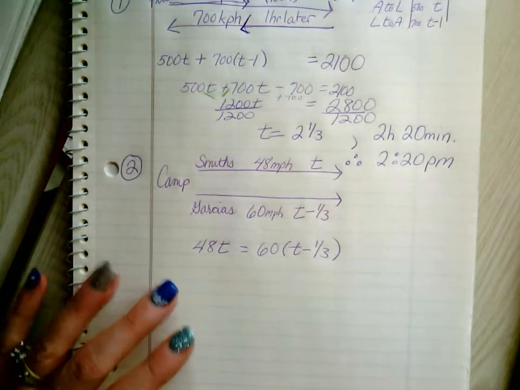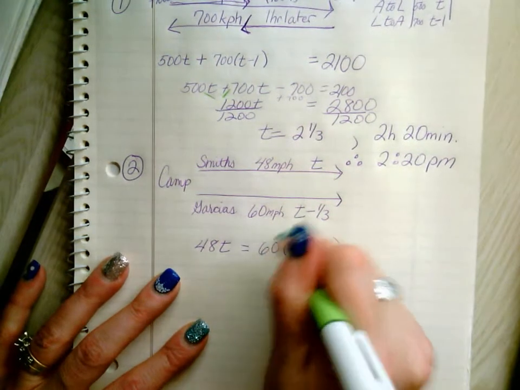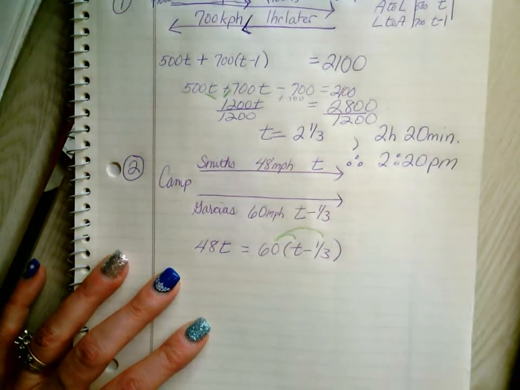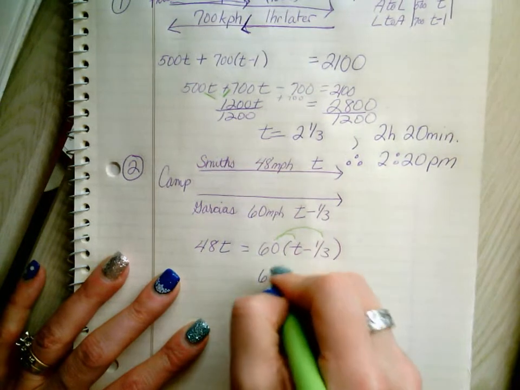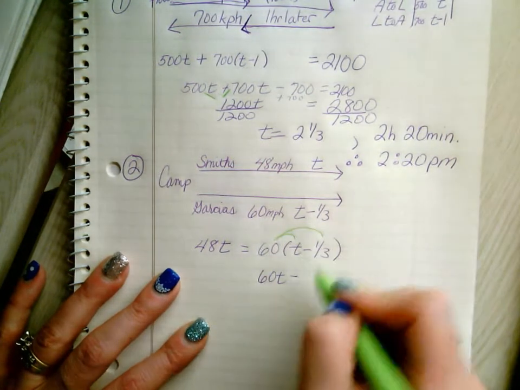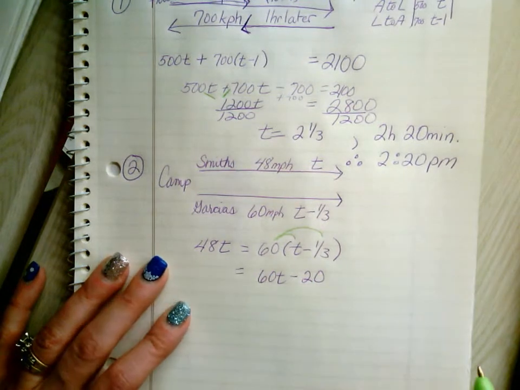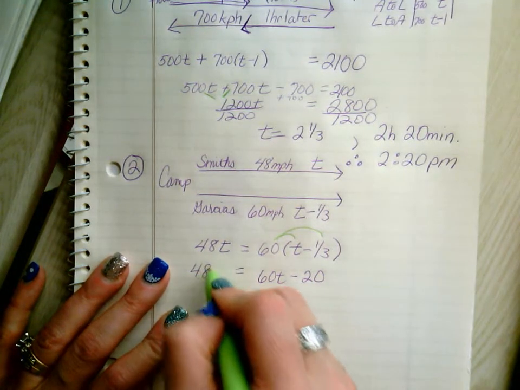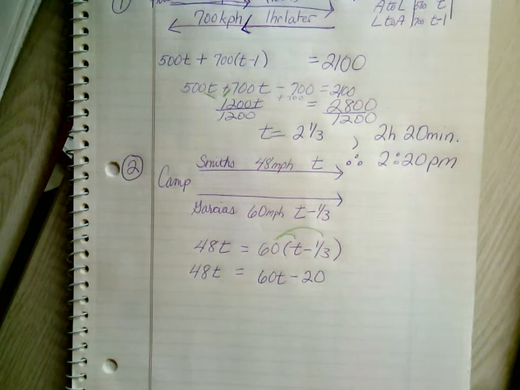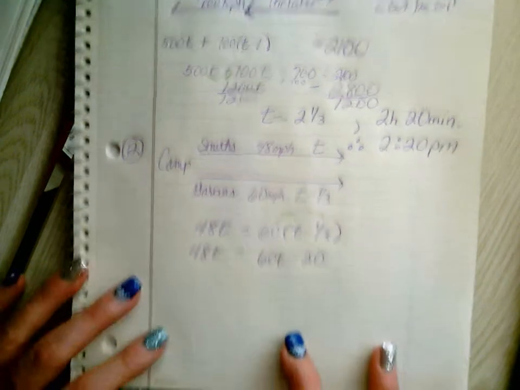So, let's go ahead and distribute. And you should end up with 60T minus, what's a third of 60? Looks like it's 20 equals 48T. This is another one where you're going to have a negative situation, but when you divide, it won't be an issue.